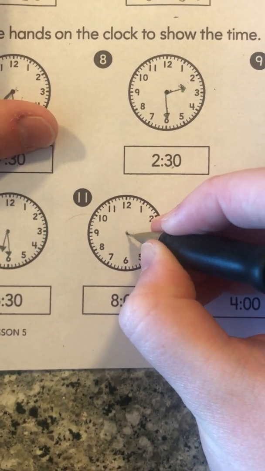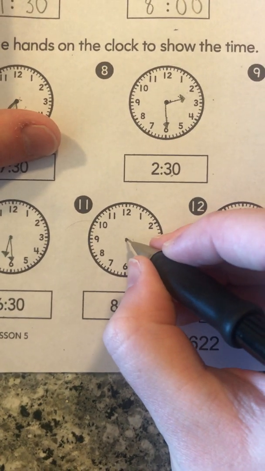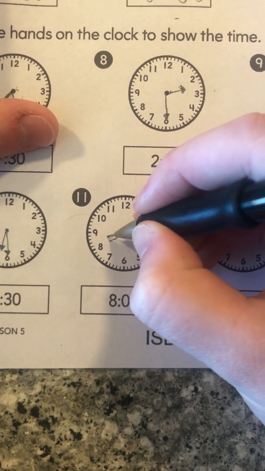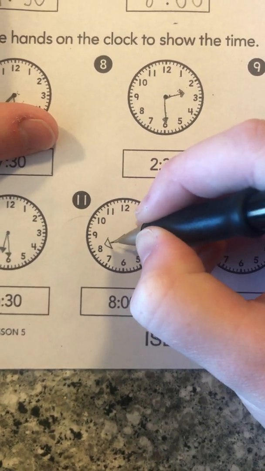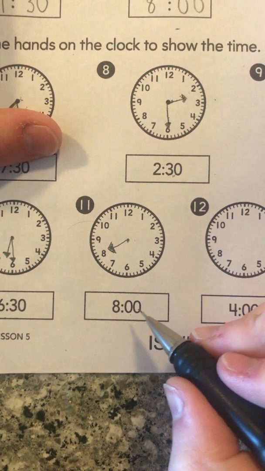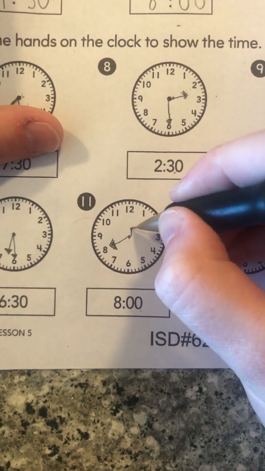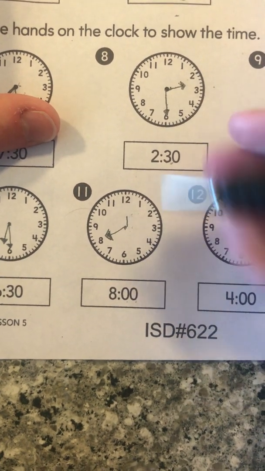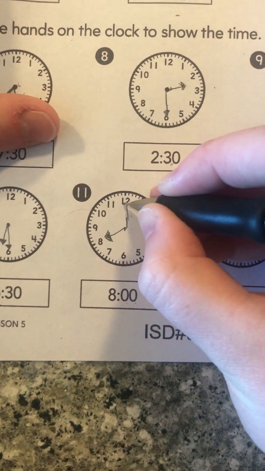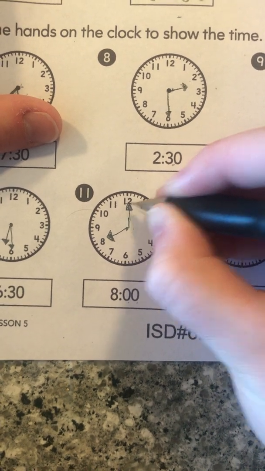And number 11 says it's 8 o'clock. So my hour hand is going to go right to the 8. But it's going to be a little bit shorter because it's the hour hand. And then my minute hand will go to the 12 because we're 0 minutes past 8. And it will go all the way there because it's the longer one, the minute hand.